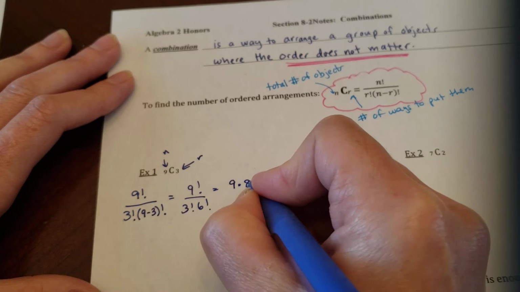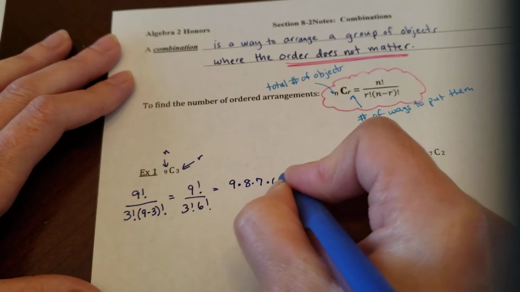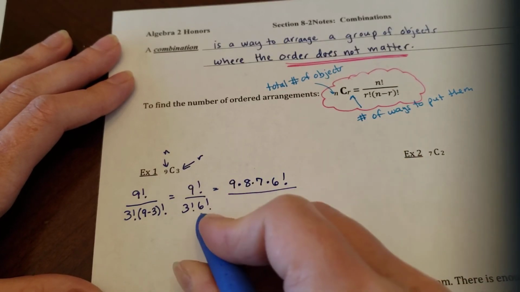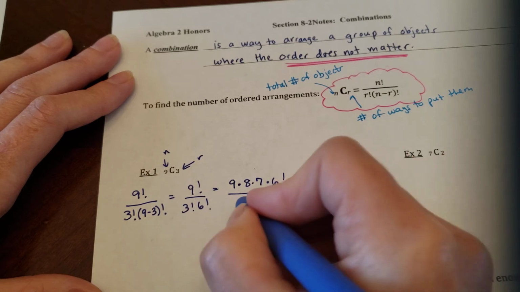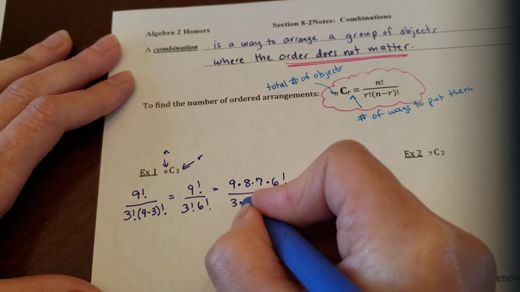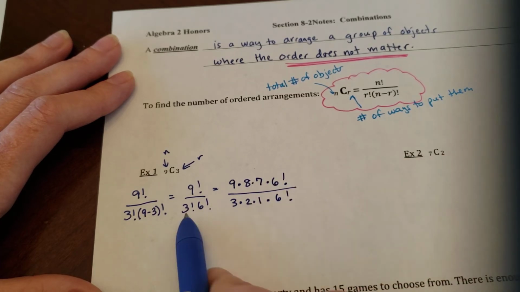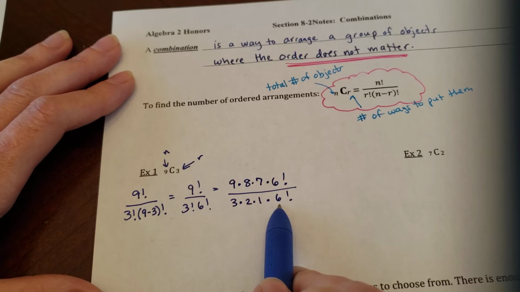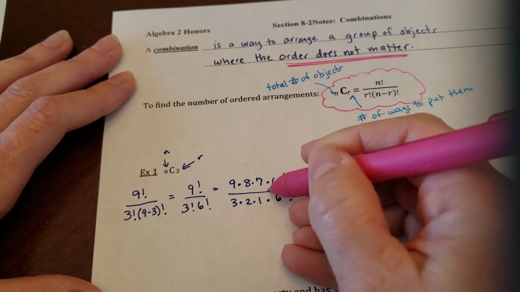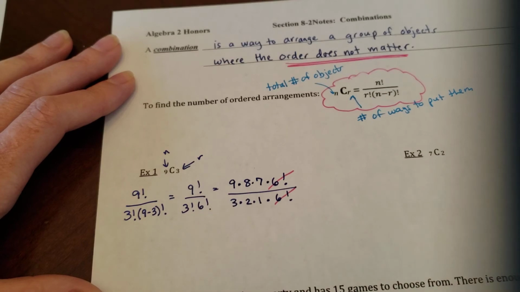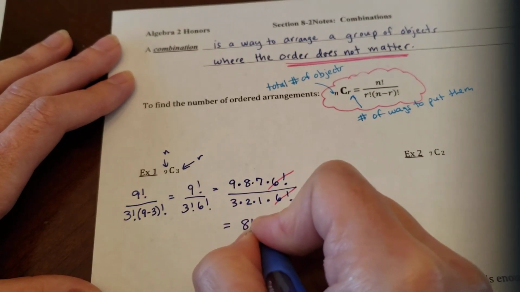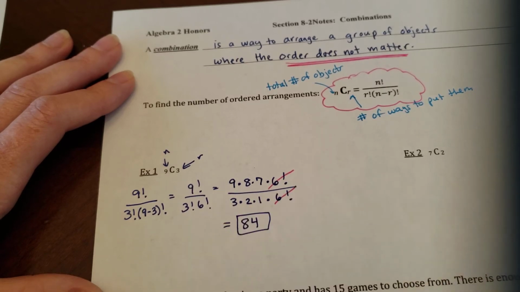And as far as solving these out, we're going to do something very similar to what we did before. So 9 times 8 times 7, and I'm going to leave it at a 6 factorial because that's bigger than 3 factorial, over 3 times 2 times 1 times 6 factorial. So this 3, 2, 1 is the 3 factorial. I kept the 6 factorial because I want to show how that's going to cancel. And then the math, you can continue to reduce these. You have a calculator though, so you can also just plug them in and you should get an 84.